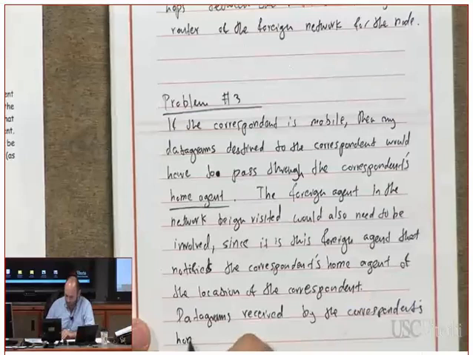And let's go to the last problem. Problem number 5. Consider two mobile nodes in the foreign network having a foreign agent. Two mobile nodes. Can two mobile nodes use the same care-of address in mobile IP? Explain your answer. If they have, how? If they don't have, how can they be reached?